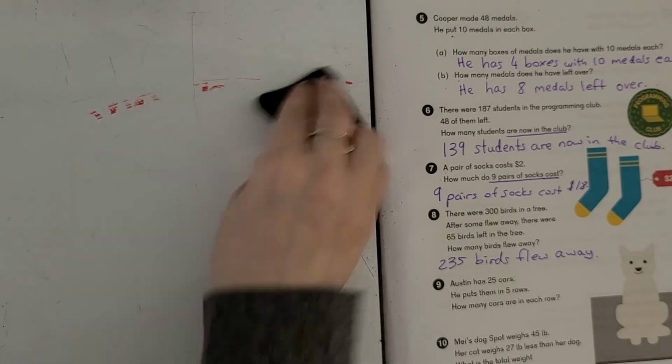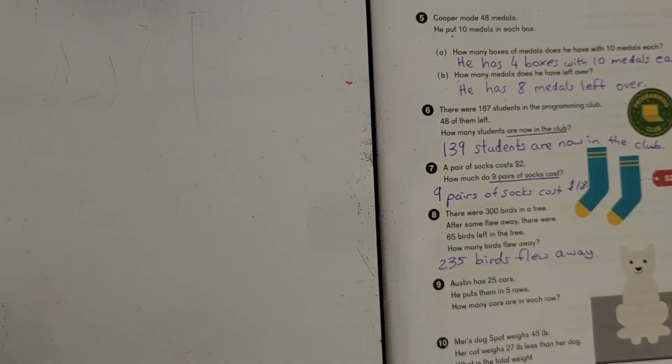Number 9. Austin has 25 cars. He puts them in 5 rows. How many cars are in each row?